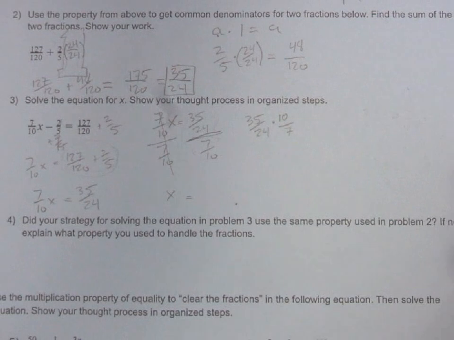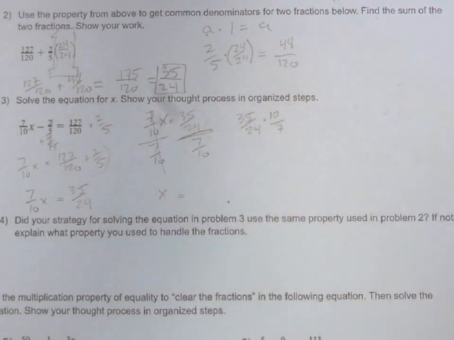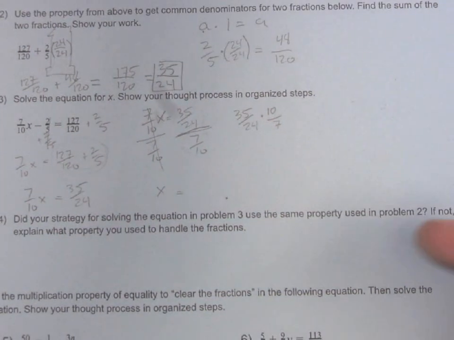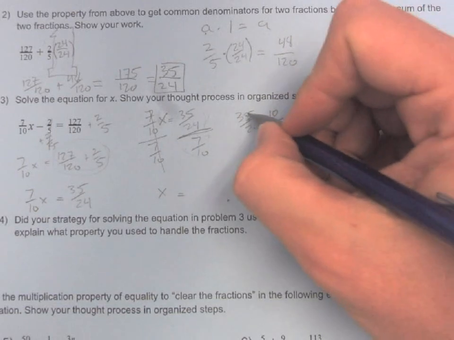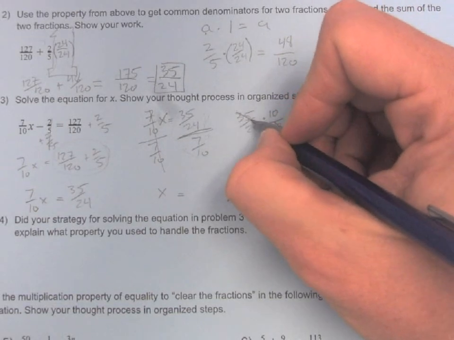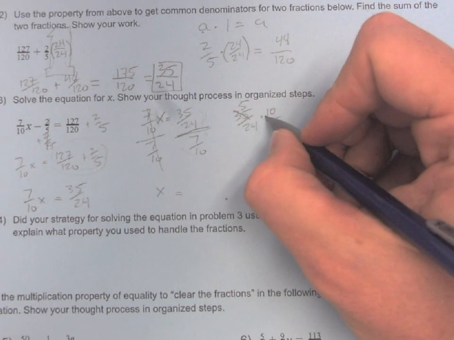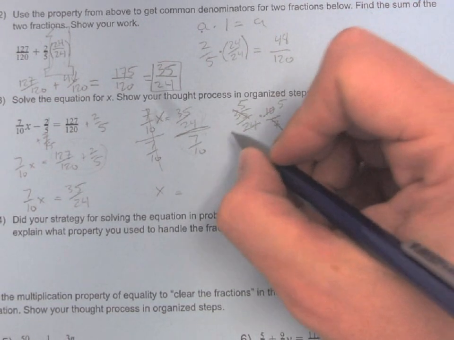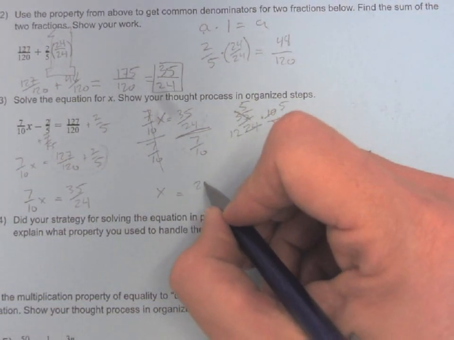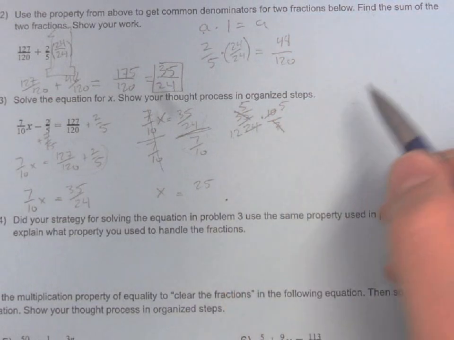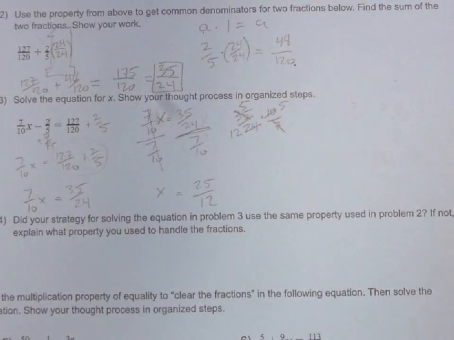Okay, so now we need to simplify. When we're multiplying fractions, if we see any common factors, we can cross cancel. So 7 goes into 35. They have a common factor. 7 goes into 35 5 times, and then 2 goes into both of these. 2 goes into 10 5 times, and 2 goes into 24 12 times. So what's left is a 5 times a 5, which is 25, and a 12 times a 1. If there's nothing left when we cancel here, that's a 1. So we're going to have this as our final answer.